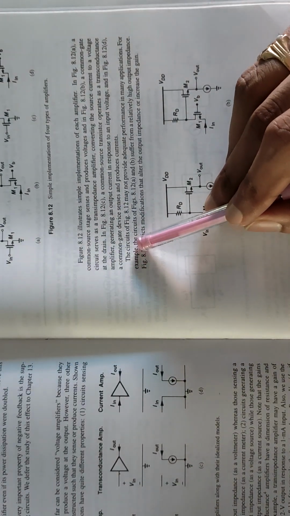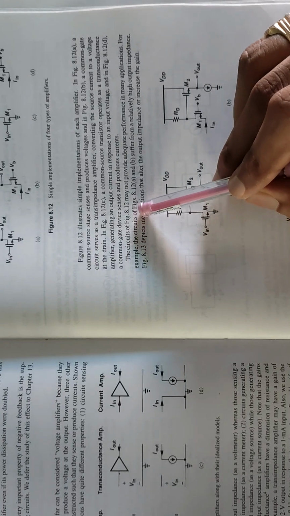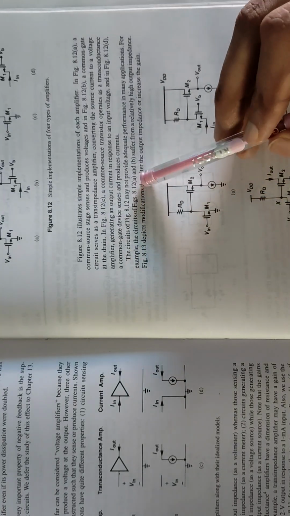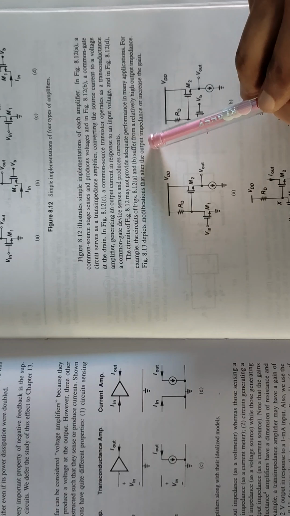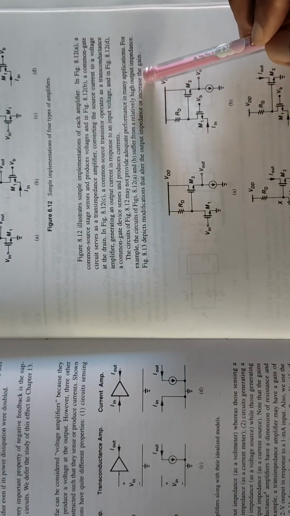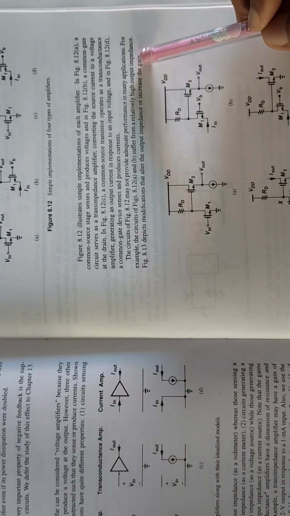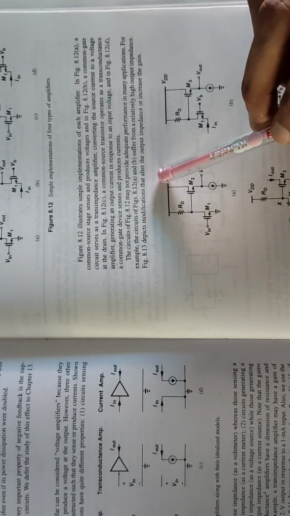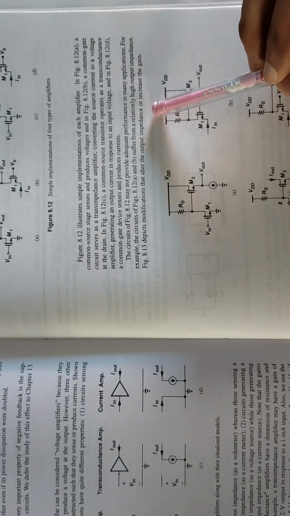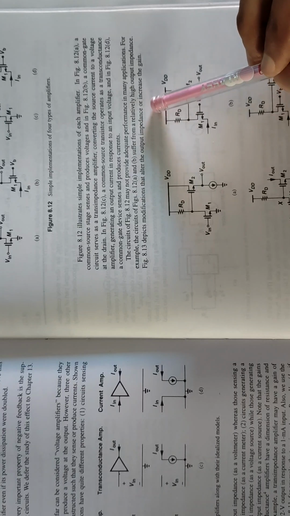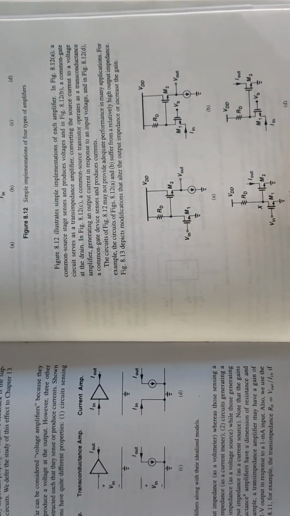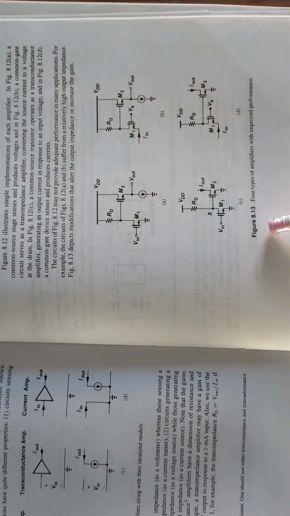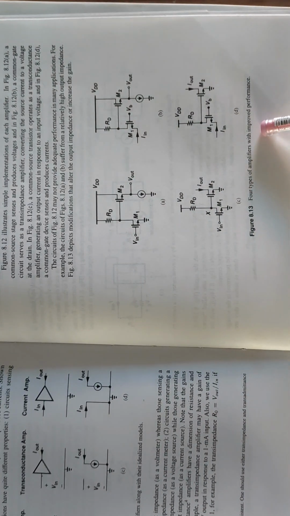The circuits of the figure may not provide adequate performance in many applications. For example, the circuits of figures A and B suffer from relatively high output impedance. The next figure depicts modifications that decrease the output impedance, though at the cost of decreased gain. Figure: four types of amplifiers with improved performance.